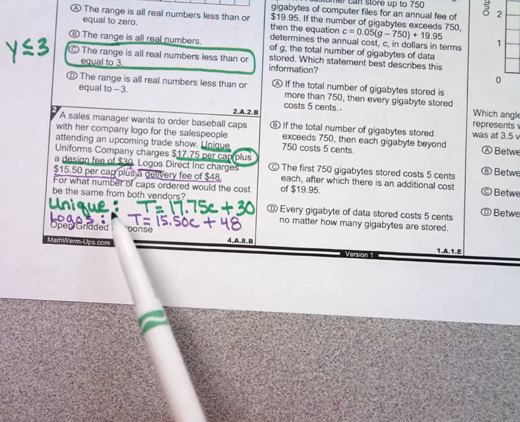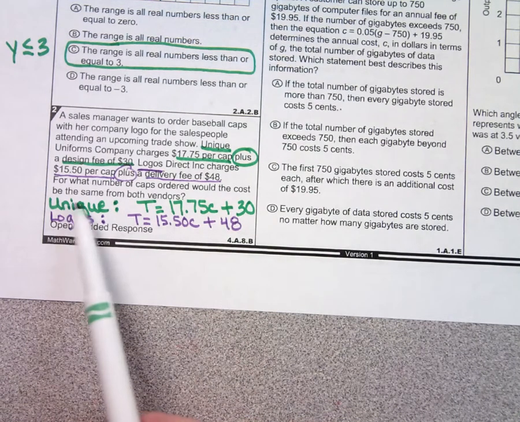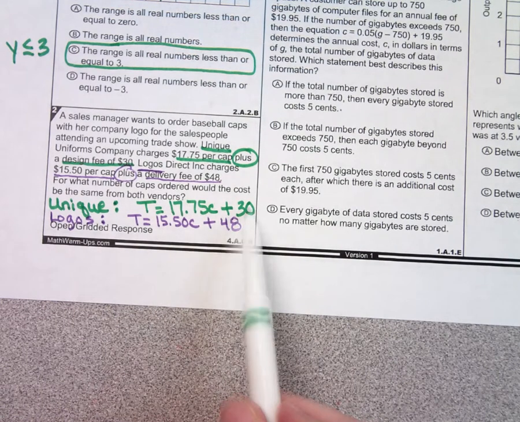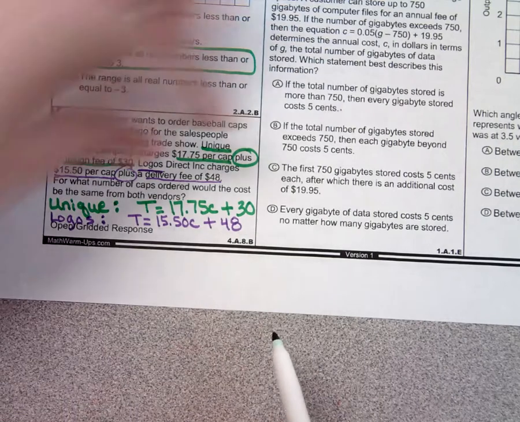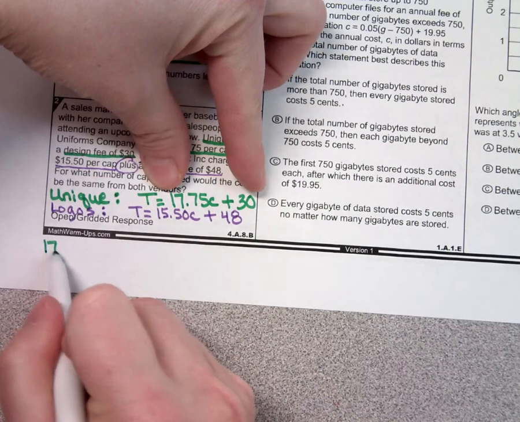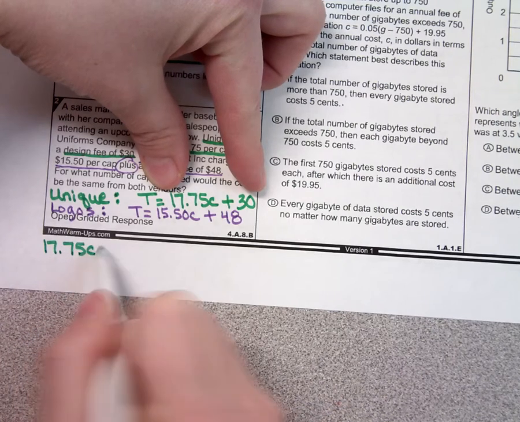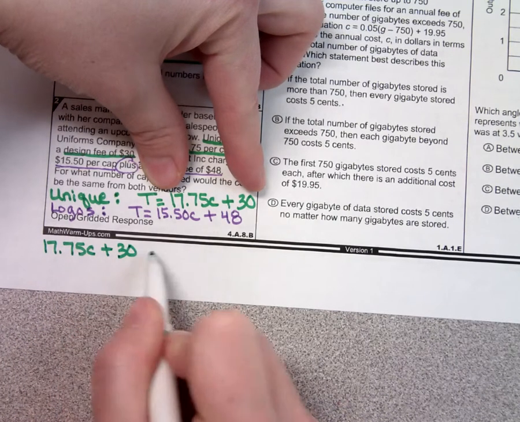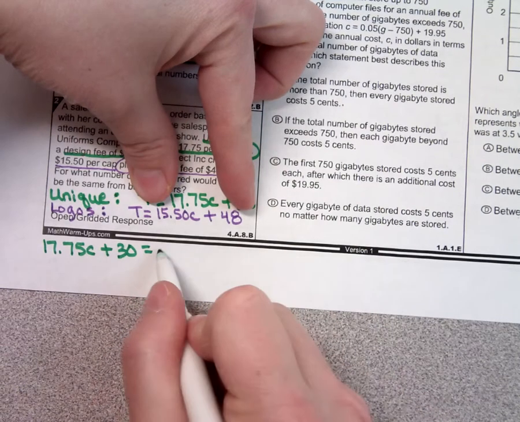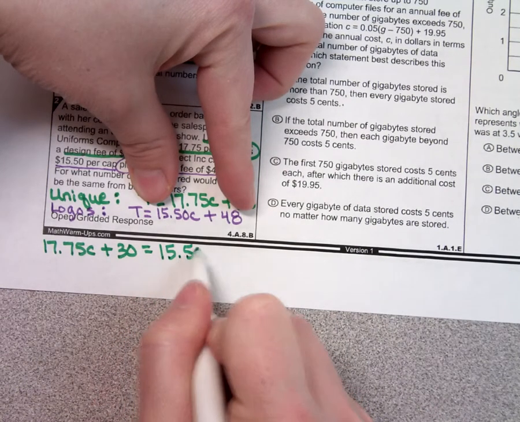It wants to know for what number of caps ordered would the cost be the same for both vendors. I want to know when does this cost equal this cost. So one way I could do it is I could take Unique's cost equation and set it equal to Logos' cost equation.